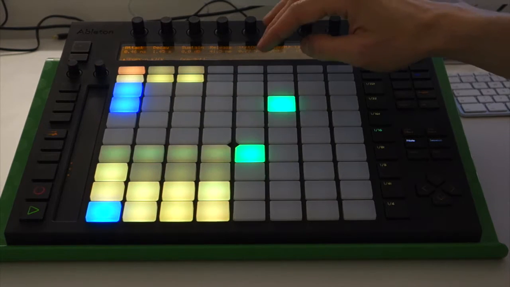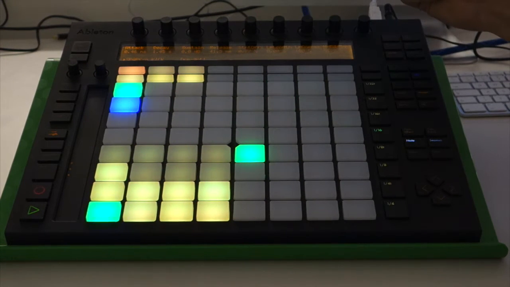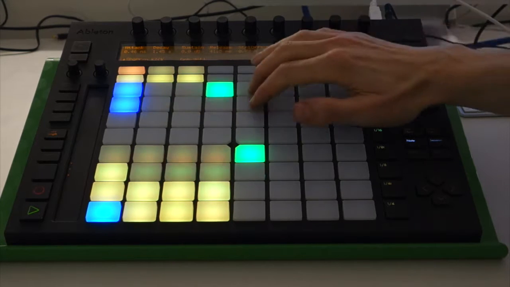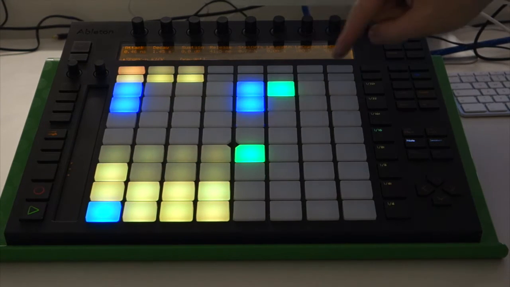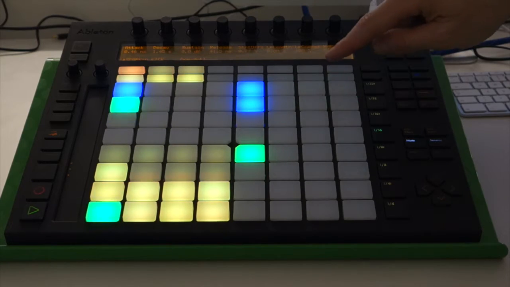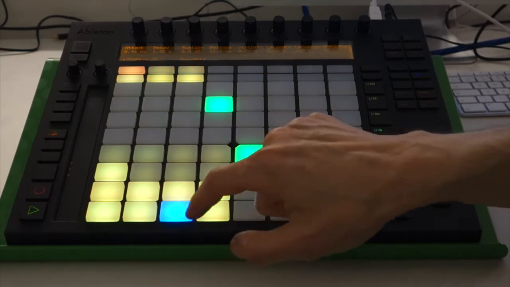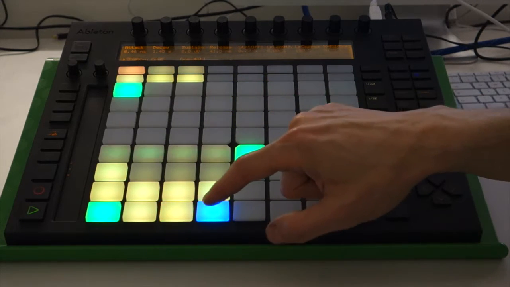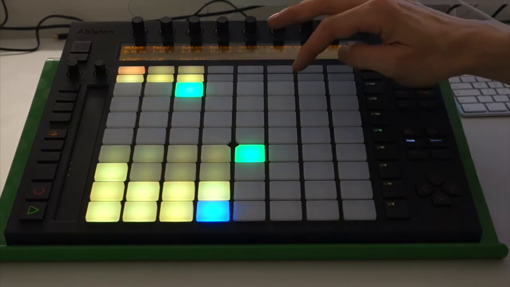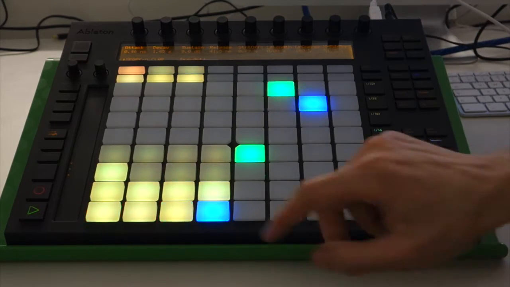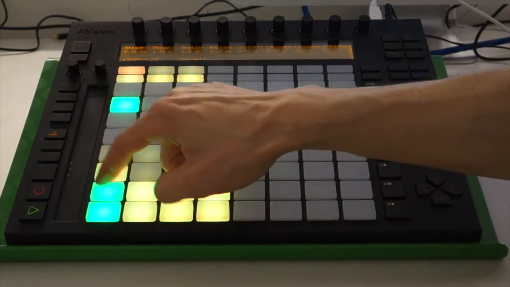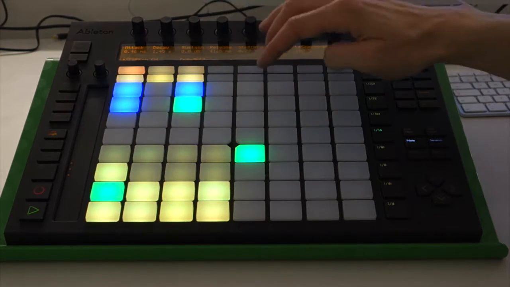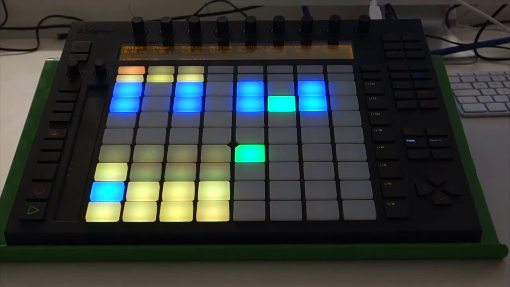So it's just simply entering in the notes. And the green light indicates where we are on the step sequencer. Here's our snare. Here's a little clap. Here's our hi-hat. So you see how fast and intuitive it is to get a beat going, and it doesn't feel like you're writing emails, it really feels like an instrument.